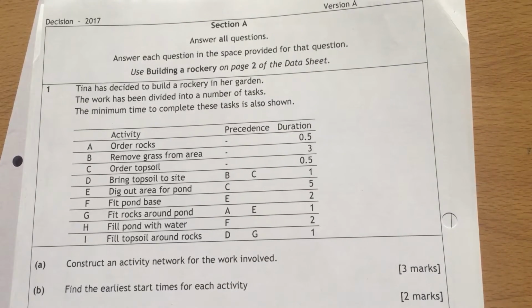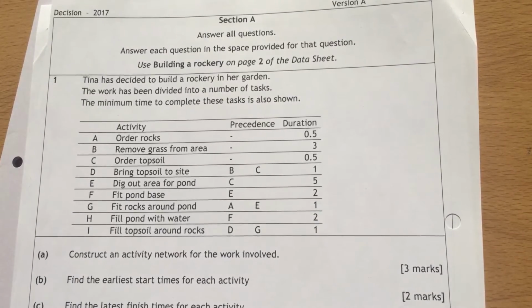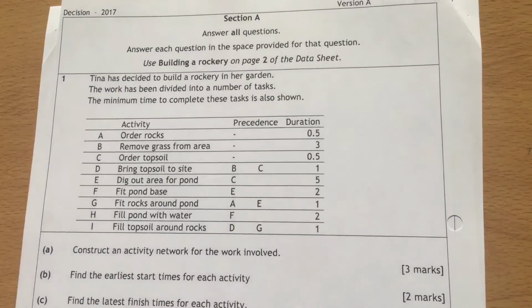This is version A for decision 2017. So it's using the data sheet for building a rockery.